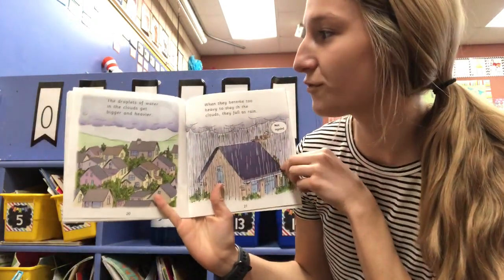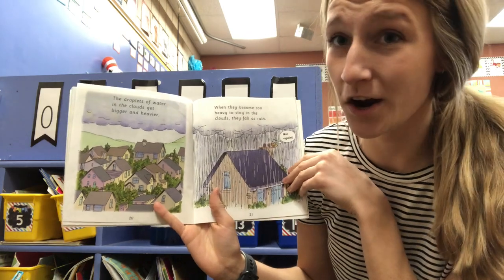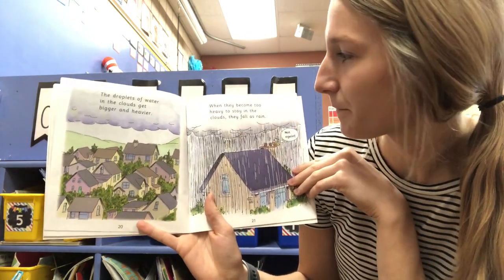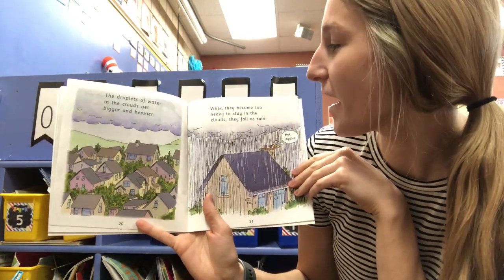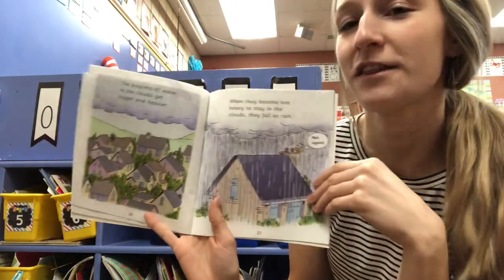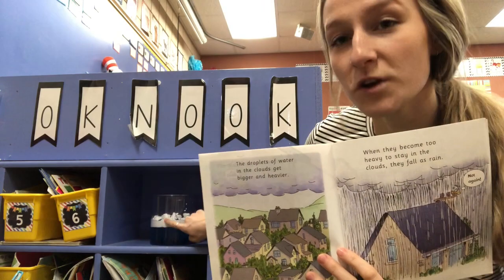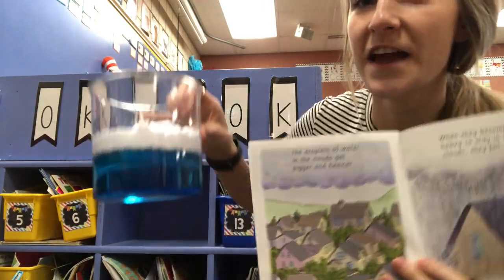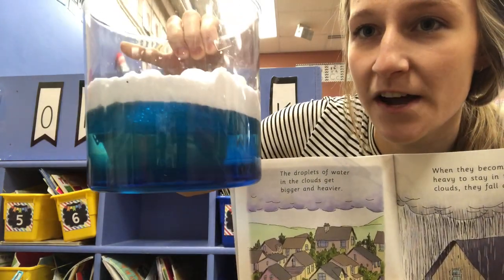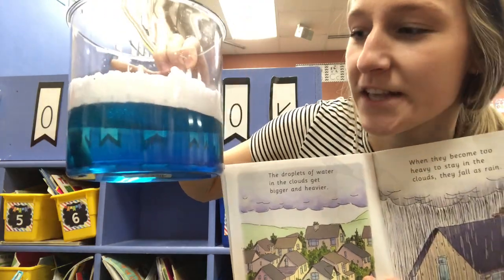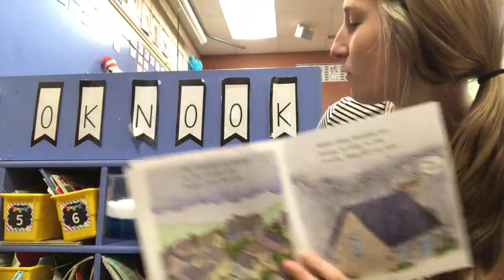The droplets of water in the clouds get bigger and heavier. When they become too heavy to stay in the clouds, they fall as rain. And that's what happened. Our food coloring got really heavy sitting on top of those clouds, so it had to fall down into the air and turn into rain.